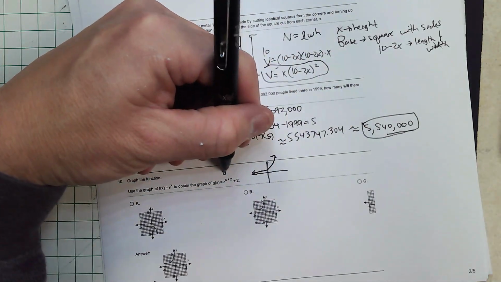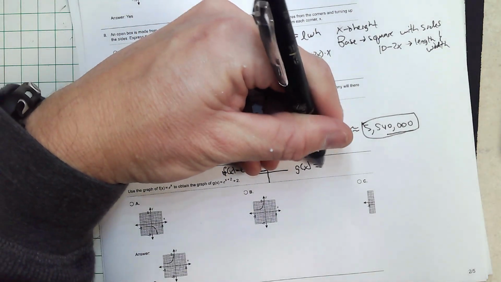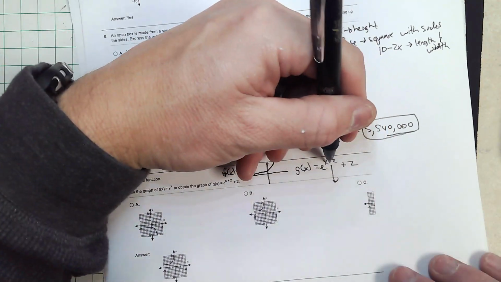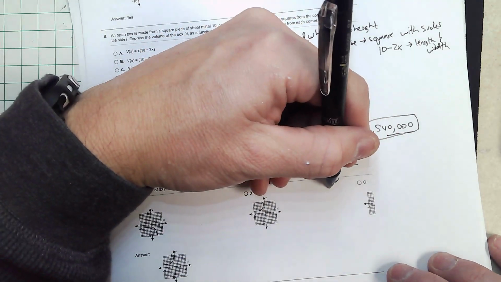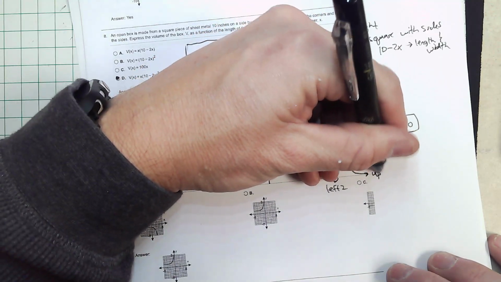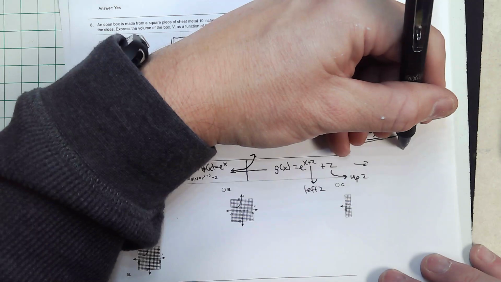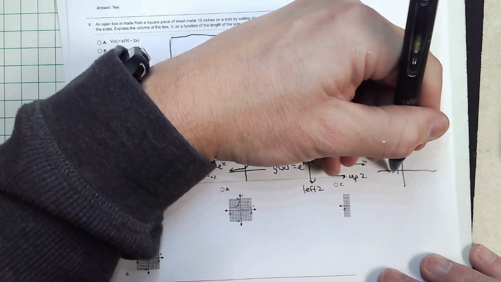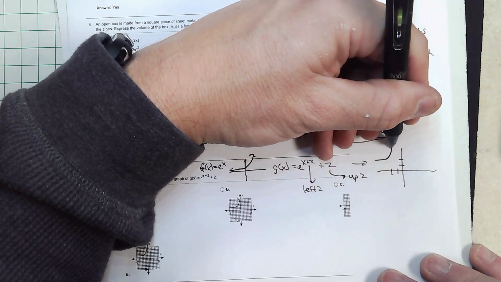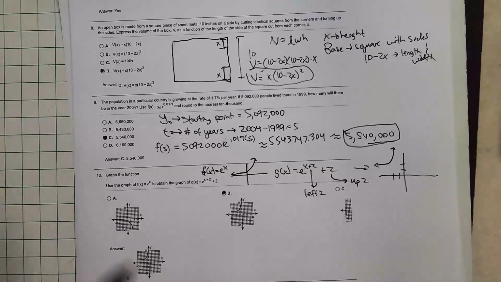So f of x equals e to the x. g of x equals e to the x plus 2, plus 2. Now this plus 2 means this first one up here with the x, if you add to the x, it's going left. So it'll be left 2. This plus 2 at the end means it's going to go up 2. So you're going to take this left 2, up 2. And so this will be my solution. So it'll be B. Okay, you could graph that to check it if you want.